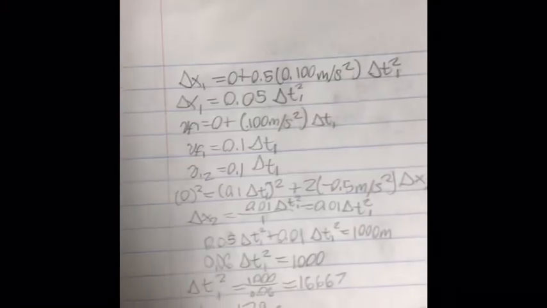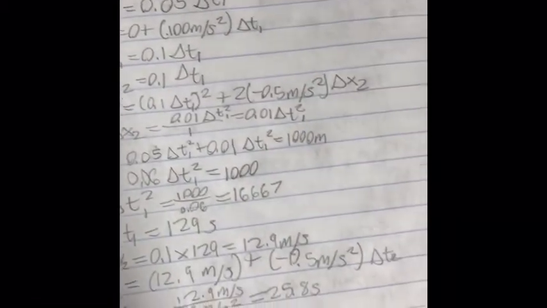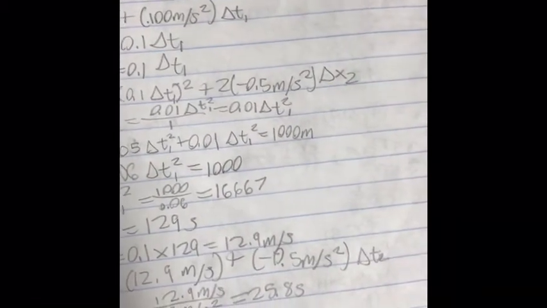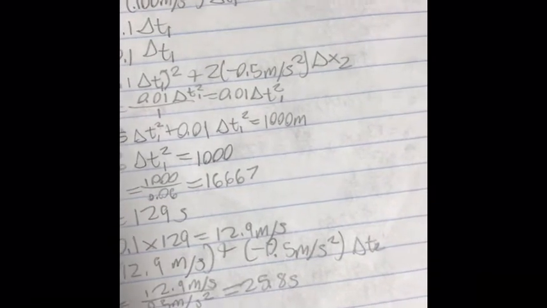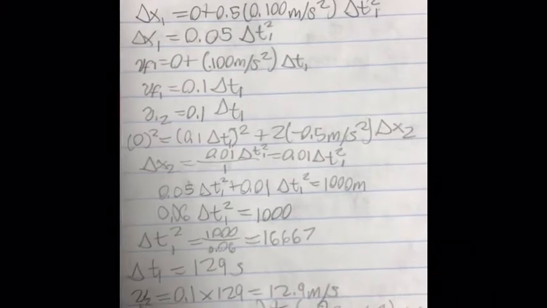And then basically I used the first one immediately, and I plugged in 0.